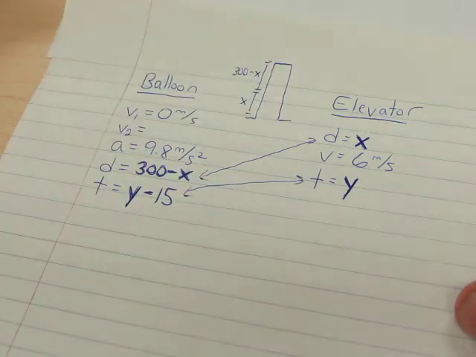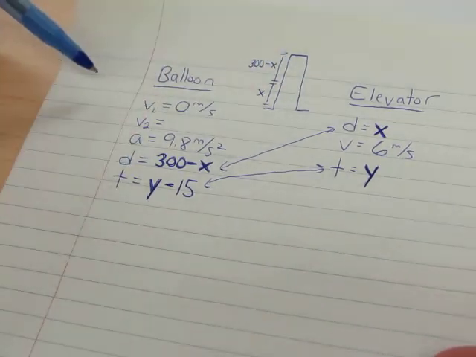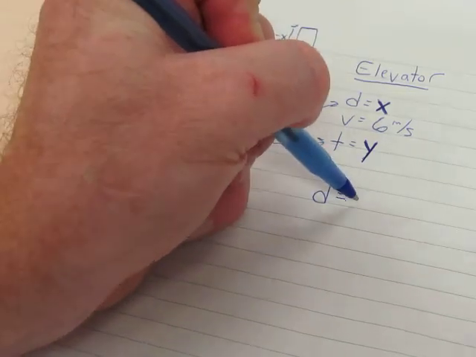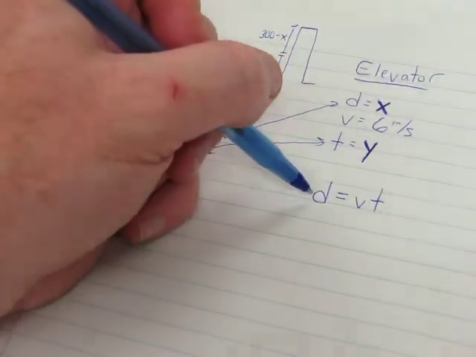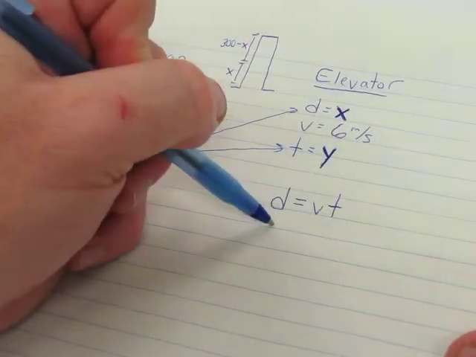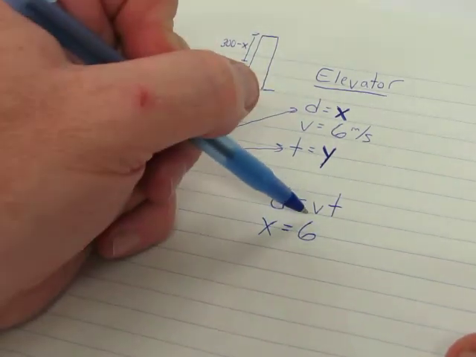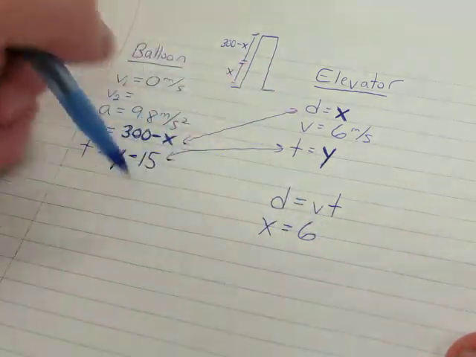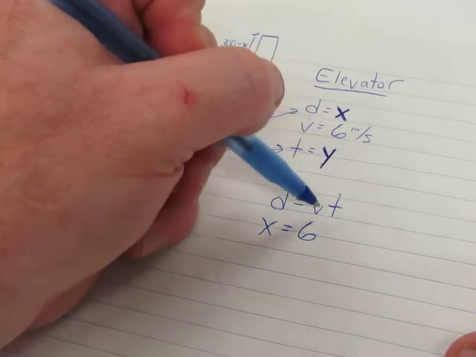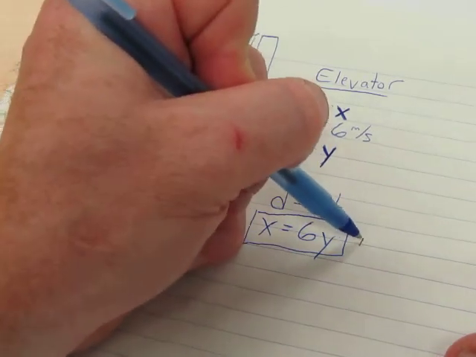What does all this mean? Why is this even on here? You can write a physics formula for each one of these objects. The elevator is the easiest because it's constant speed. D equals VT. If you write down D equals VT for the elevator and you fill in the givens, distance is x, v is the speed of the elevator, 6. And one thing I'll say, we never use units when you're doing complex mechanics. Stick just to the math. No units. Time is y, t is y. There's a formula. It's a nice, short, easy formula. I'm going to call it formula number 1.